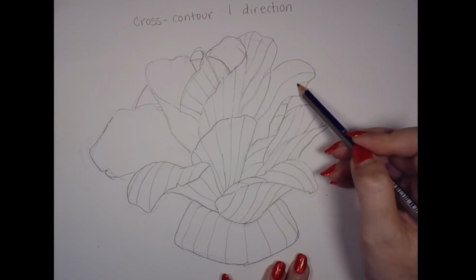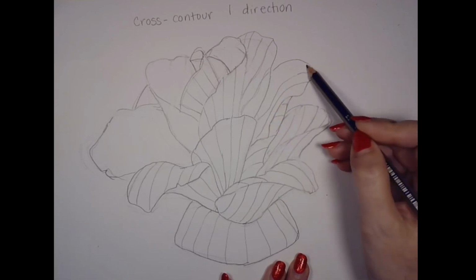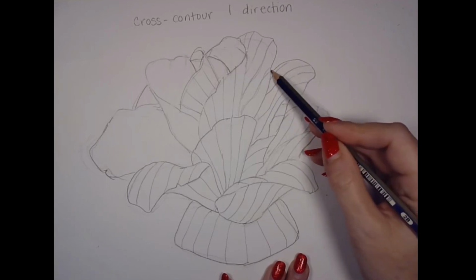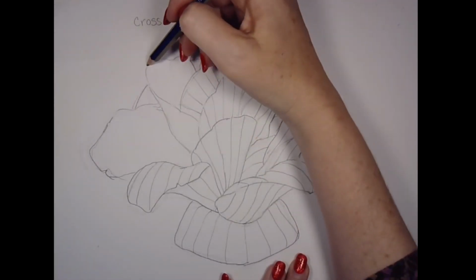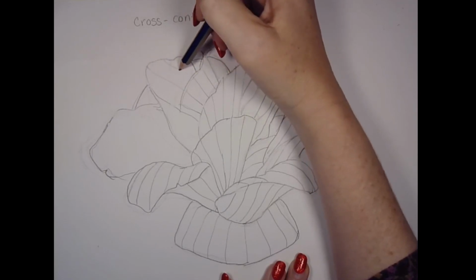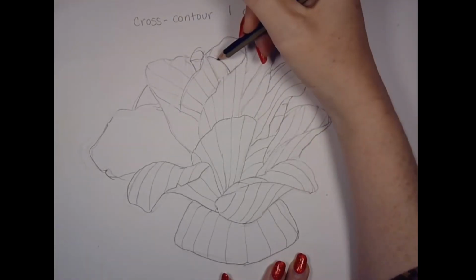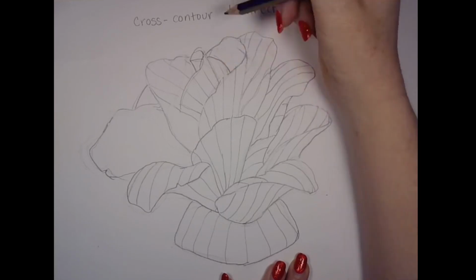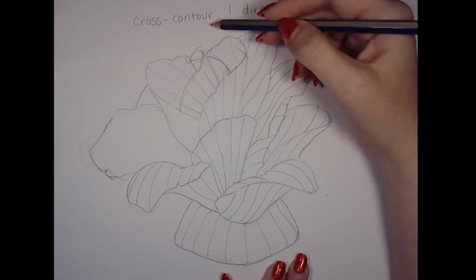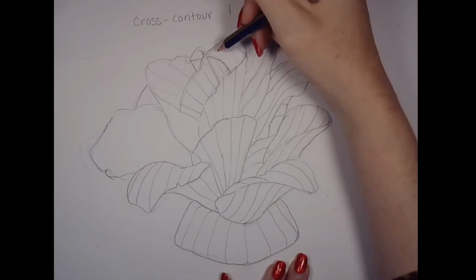I'm just trying to find the outer curve of the petal. And then here it curves in. Here it's curving. So I'm trying to portray the way that the petal is curving with lines.